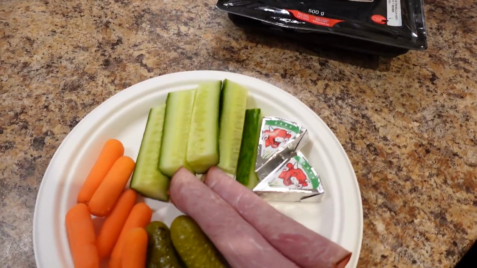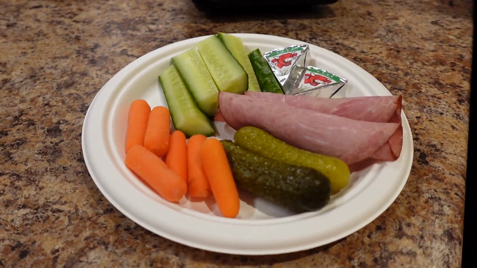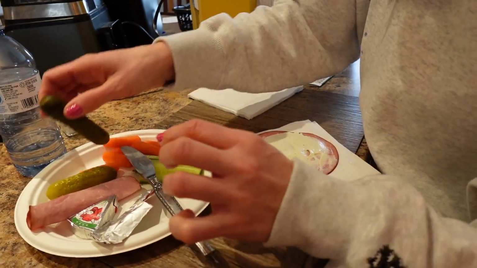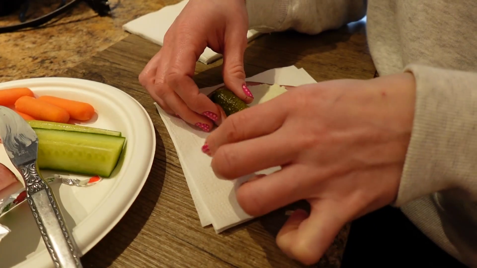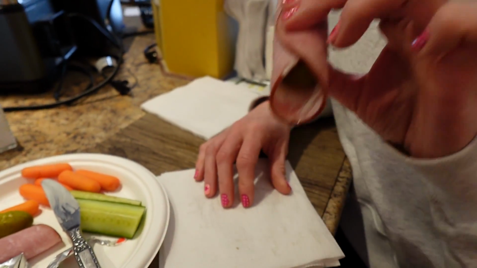I spread the Laughing Cow on the ham, and then I put the pickles, and then I roll it up and make 2 pickle rolls. And then I eat the veg on the side. This is my lowest calorie meal. It's 157 calories. But what I like to do is find foods that, even though they're really low calorie, they're high volume, so it still feels like a lot of food for the calories.